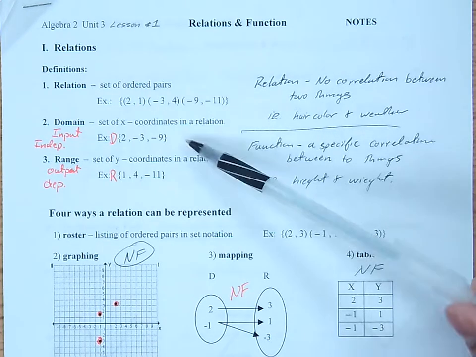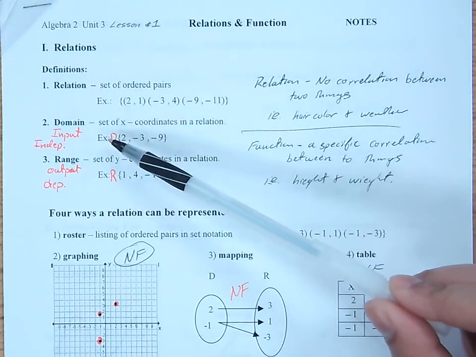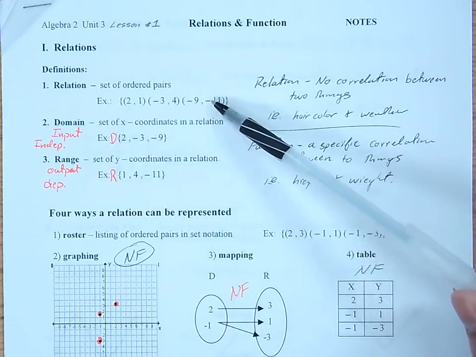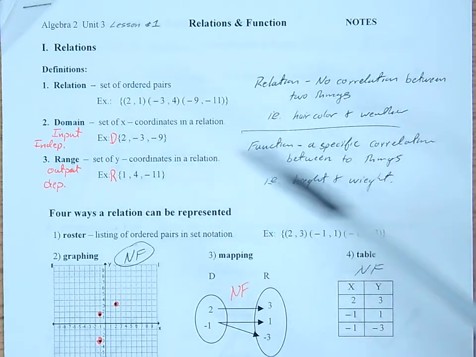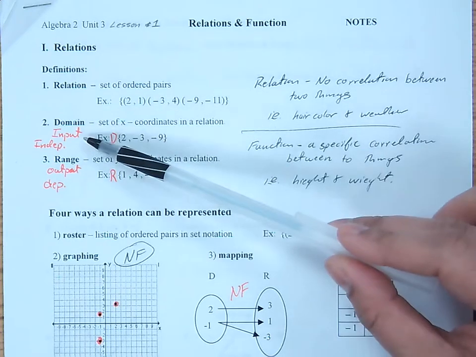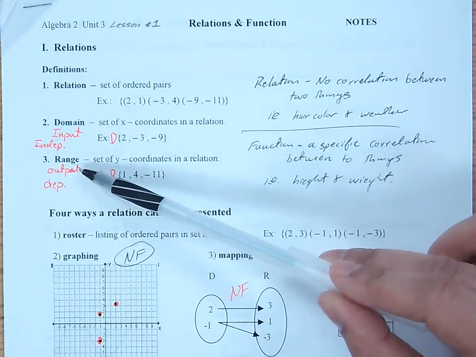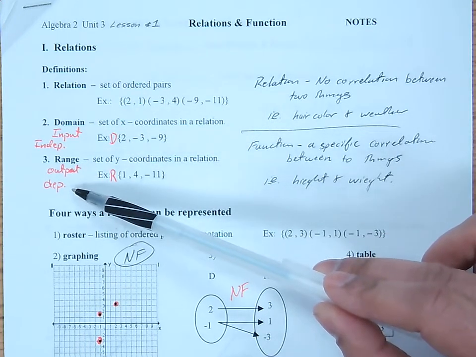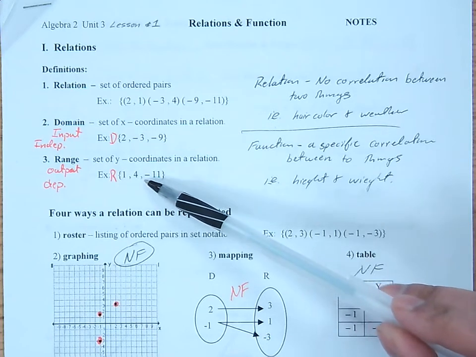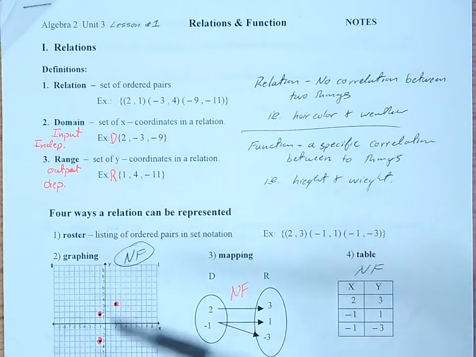And the domain is simply all the x values, all the x coordinates in the relation, or all the x values in the set of ordered pairs. The domain is also called the input or the independent variable. And the range is called the output, the dependent variable, and it's simply a list of all the y coordinates within it.